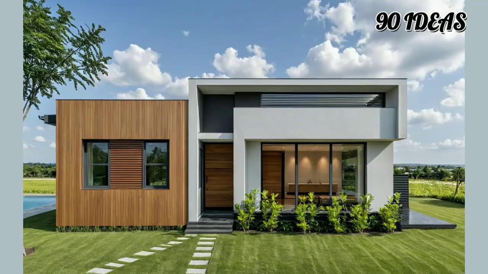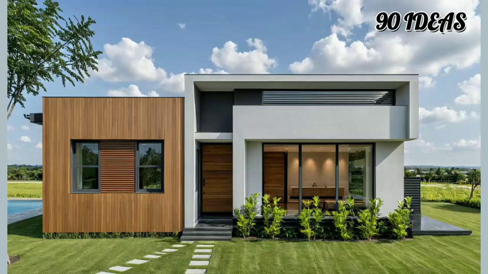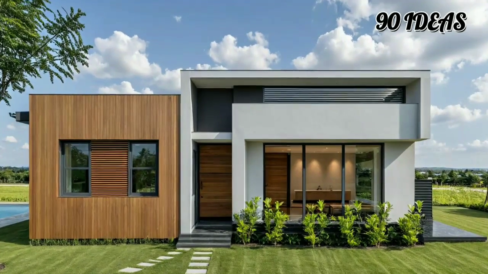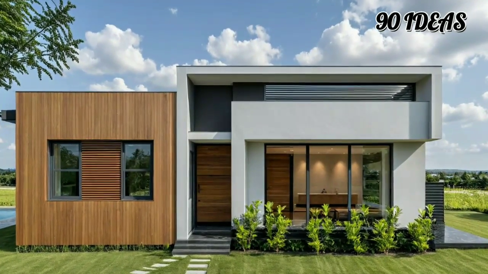Designing the outdoor appearance of a house involves several key elements that enhance both aesthetic appeal and functionality.